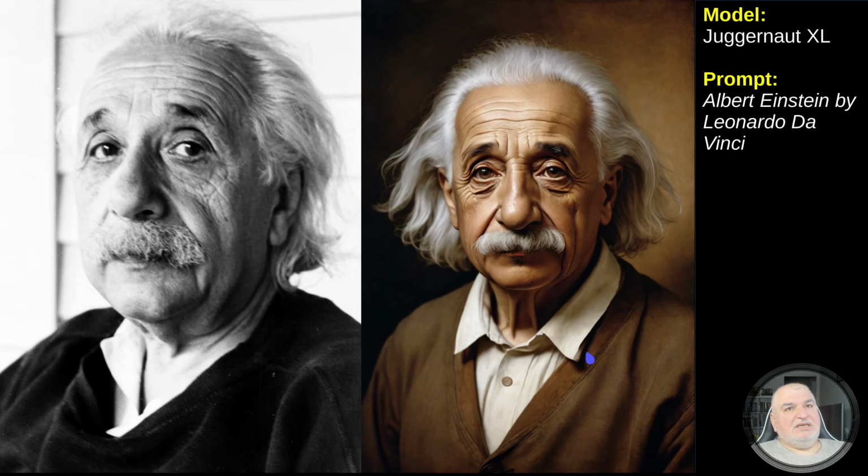Now, this is Albert Einstein by Leonardo da Vinci. I wanted to test if we can get imitations of modern photography, not just old paintings, using the styles of old artists. For me, I can see Da Vinci's style here. I'm not an art expert, I am a programmer, but I have seen a few of Da Vinci's paintings to see that this looks like Einstein painted by Da Vinci.